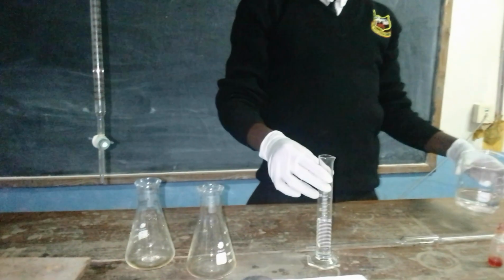Before we go to the procedure, I just want us to go through at least the apparatus that we are using in our studio here. First of all, we have two conical flasks here, and we have our respective solutions that we are going to use in our practical.